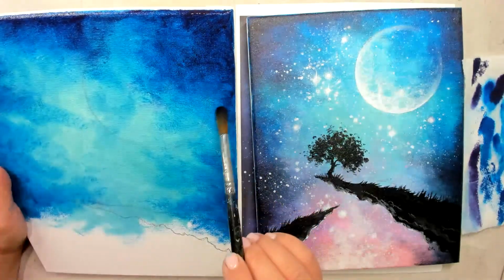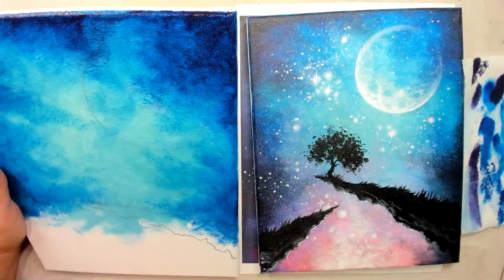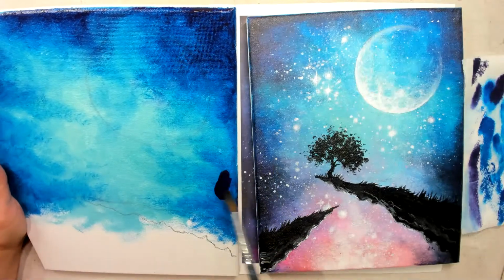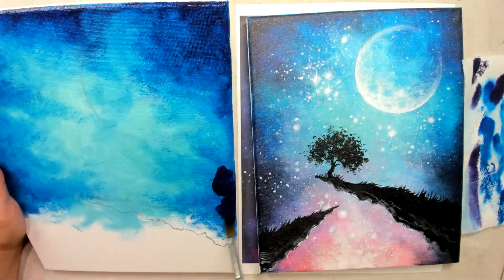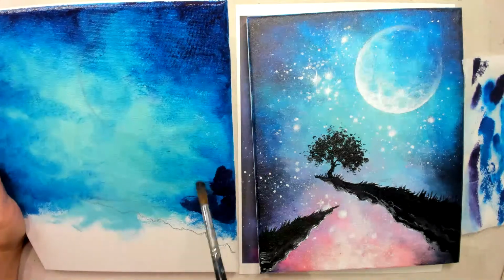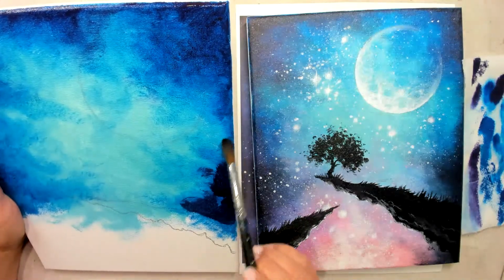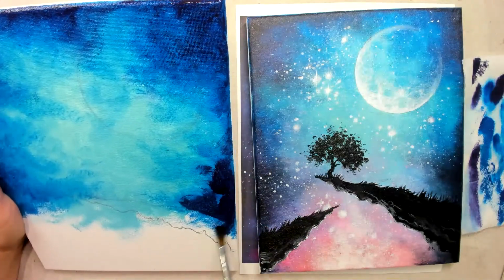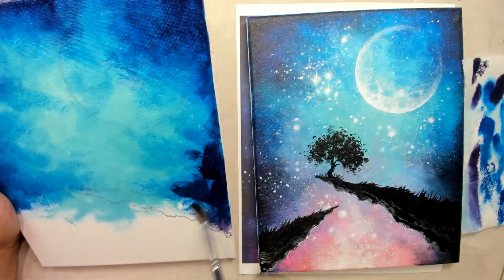So this is just blending as is without the brush. But again, if you need to use an additional blending brush, great, use that. Nothing wrong with it. I'm going to go lower here too.